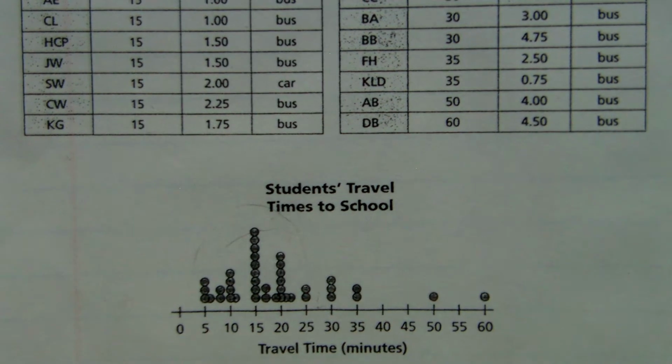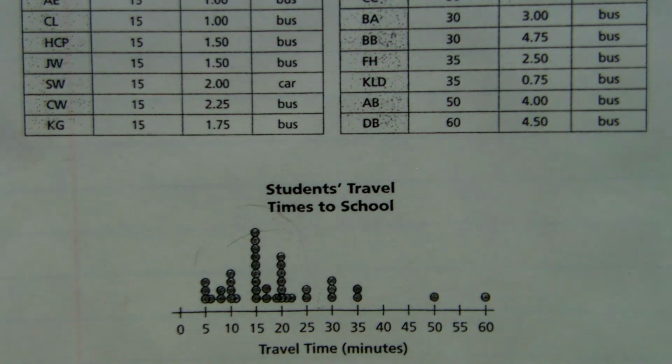Okay, so if you lived in Powderhorn and you were choosing to come to here or Gunnison, that's a pretty decent travel time too. All right, so we're going to move on.